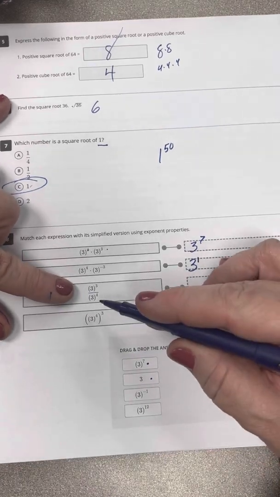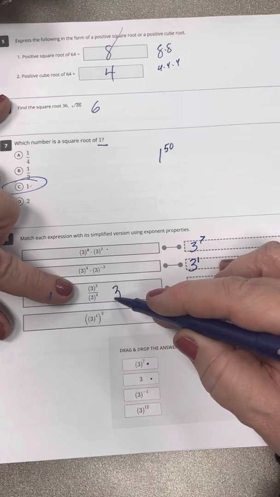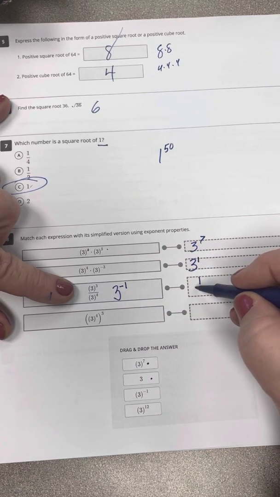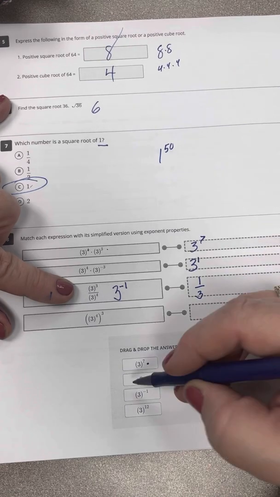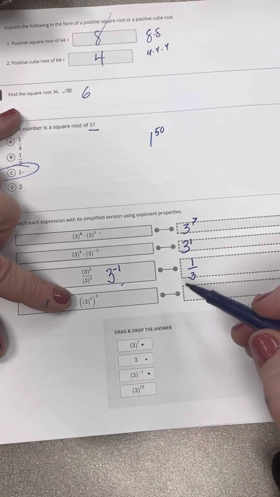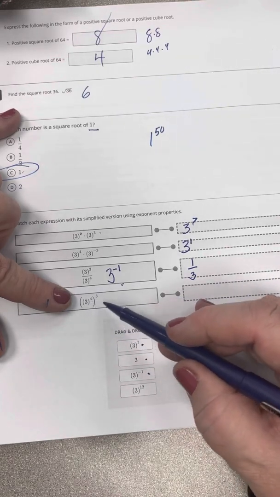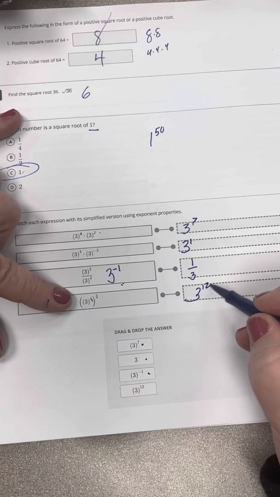Okay, 3 to the 3rd over 3 to the 4th, that's 3 minus 4. That's going to be 3 to the negative 1, so I have to do 1 over 3. Oh, no, they just left it like that. Okay, so that's right, too. So this is 3 to the 4th raised to the 3rd, so I know I'm going to multiply those, so that'll be 3 to the 12th.